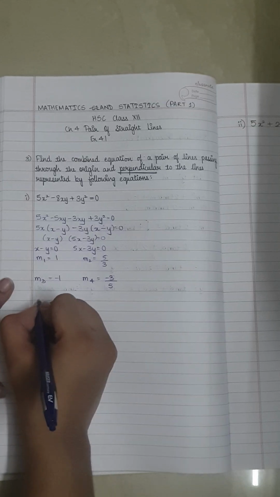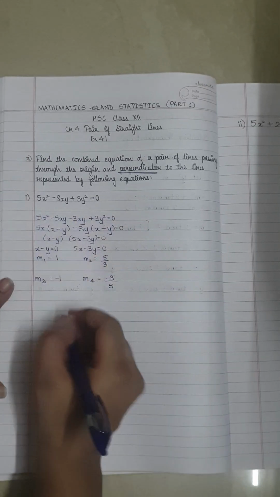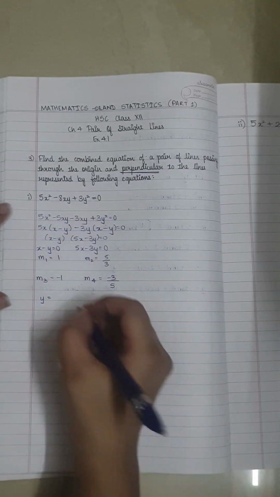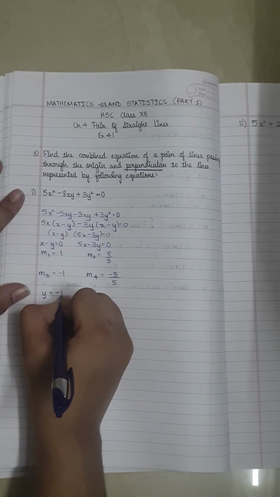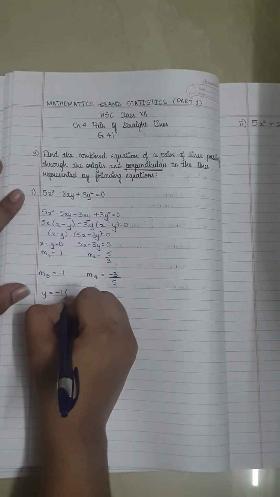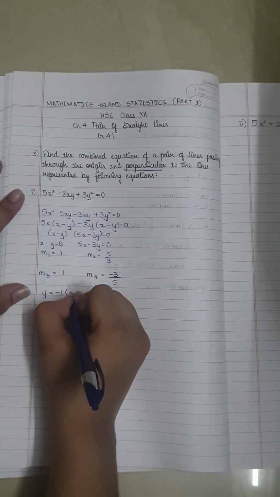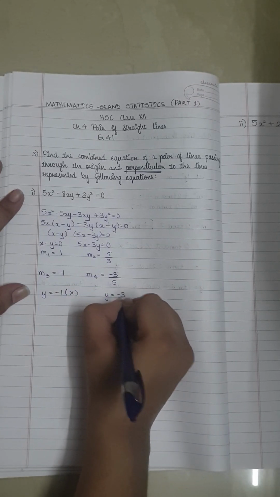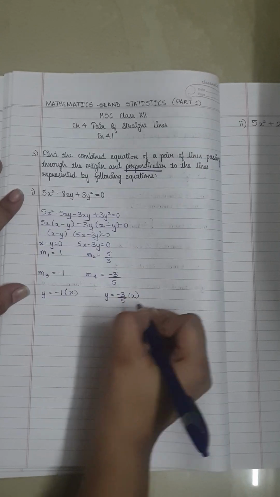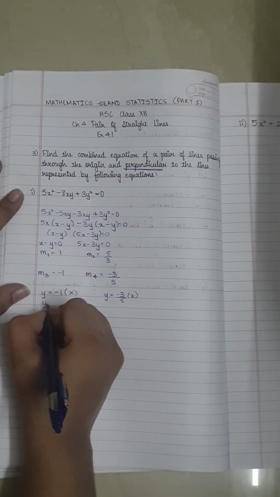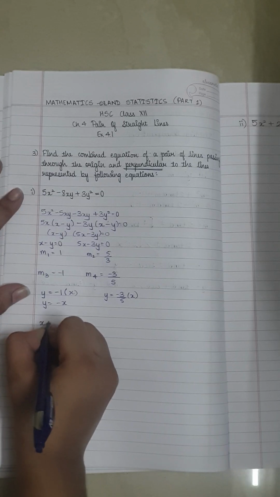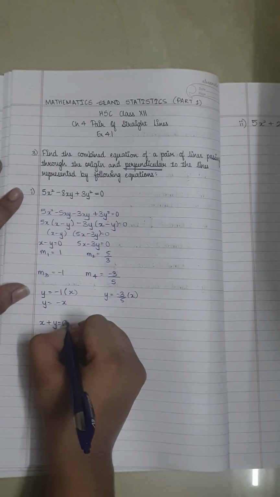So your equation will be passing through the origin. So y equal to, because y minus 0 is just y, equal to m3, that is minus 1 into x minus 0, that is x. It becomes y equal to minus x and you have x plus y is equal to 0.